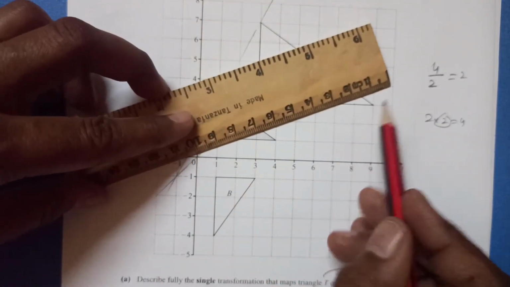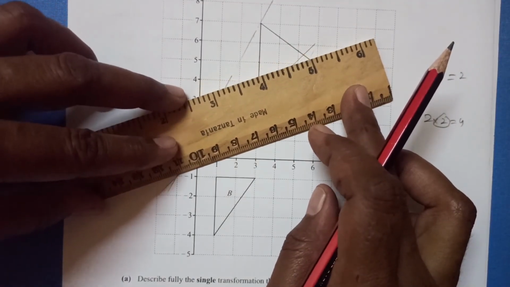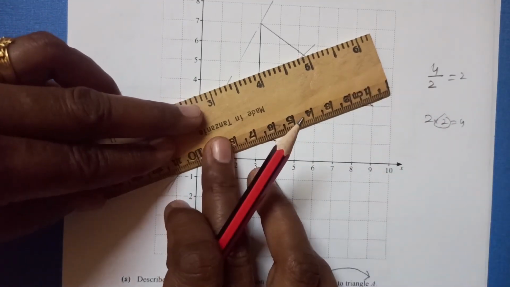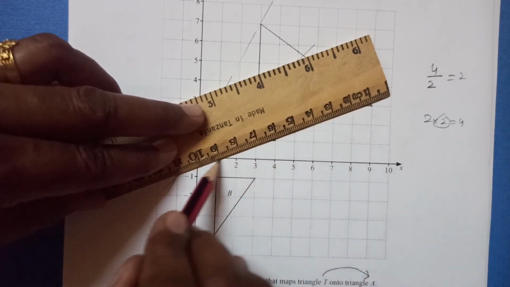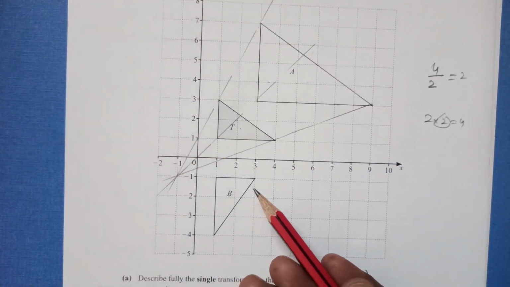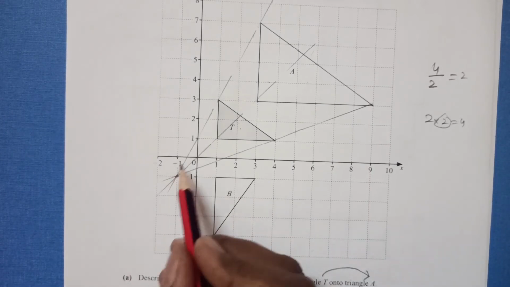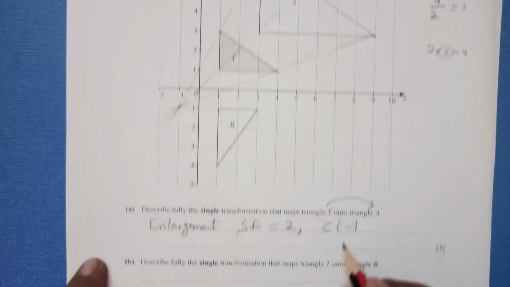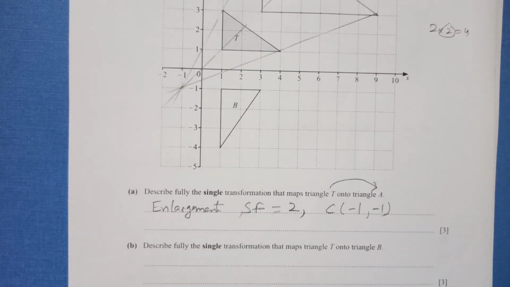The third will also come on the same. Actually you can just get this scale factor from 1 point. So this is our now center, which is x -1 here, y -1. So center is -1 and -1. So with this you can score 3 marks here.